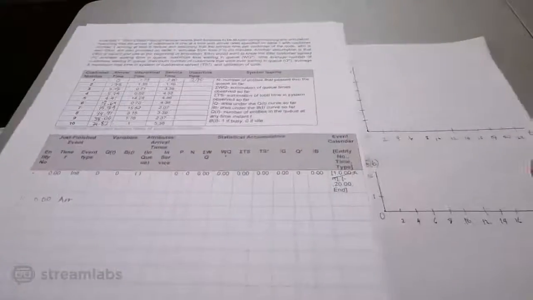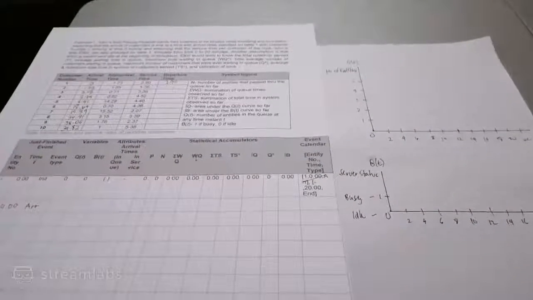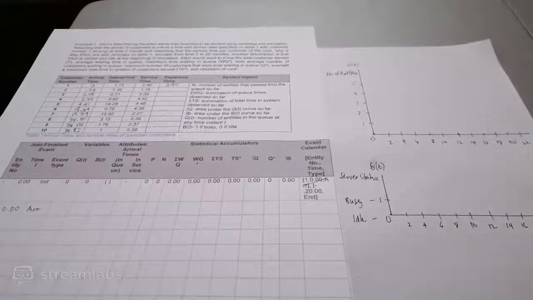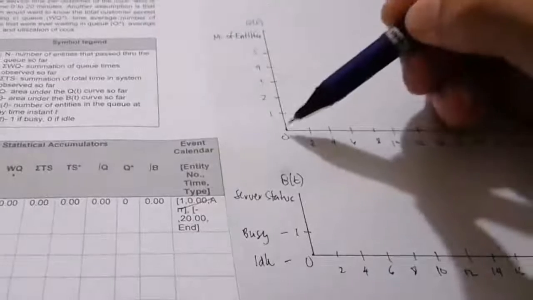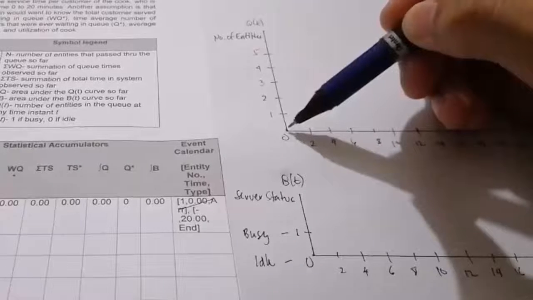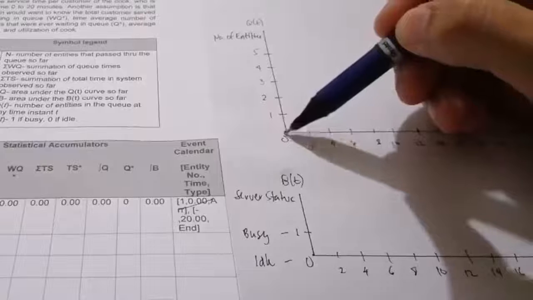Okay. Let's go to the graph so that we could visualize the changes in the QT and BT. So at time 0.00, the customer arrived, but he did not wait in the queue. He went directly to the server, so we don't have any value in the QT.